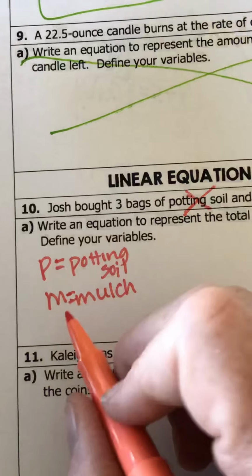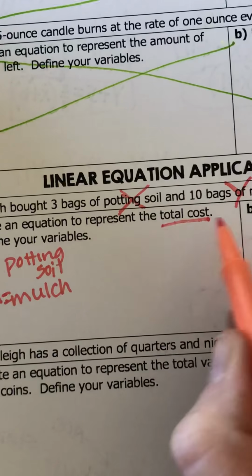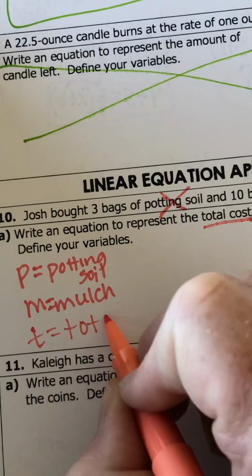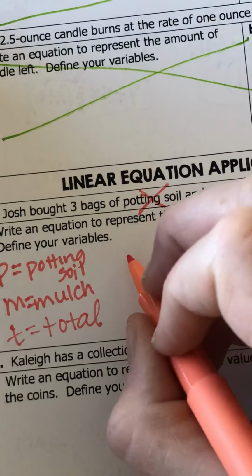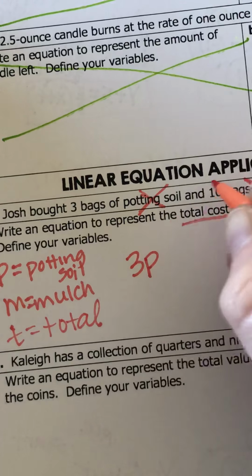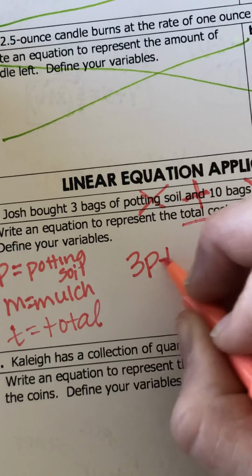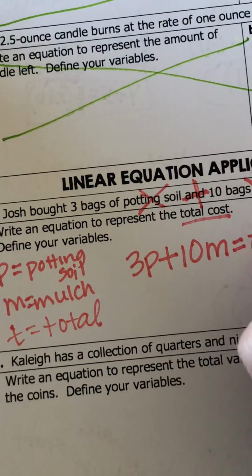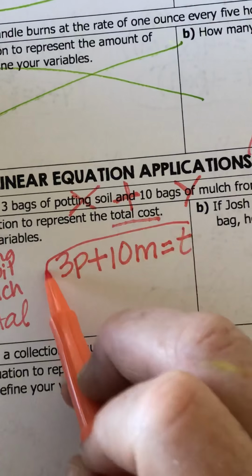So let's just say total cost. You could call that cost or whatever. Let's just do T for total. Then I would get 3 potting soil, and that means plus, right? I'm adding those together. And 10 bags of mulch equals some kind of total. That's my equation.